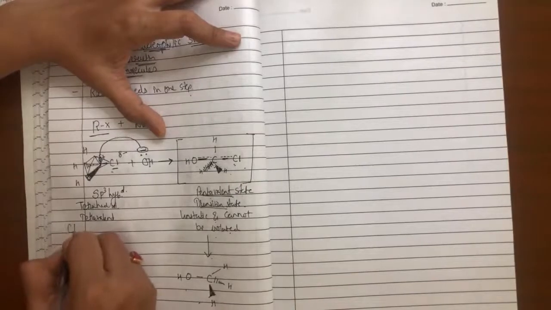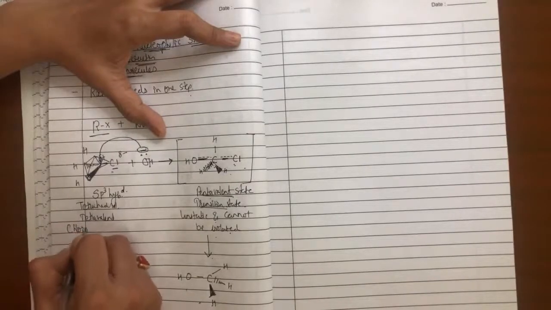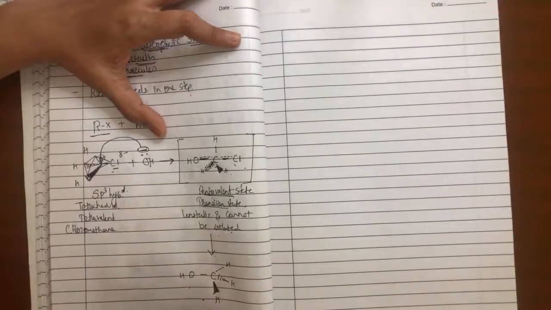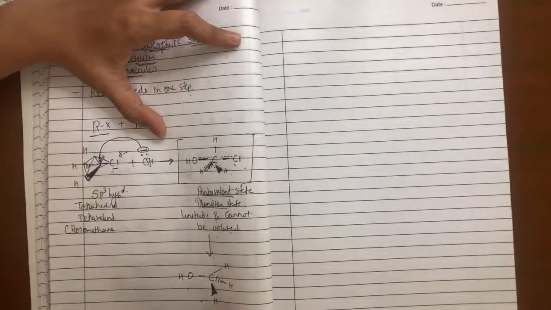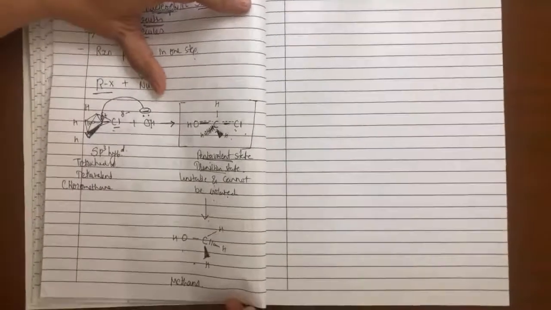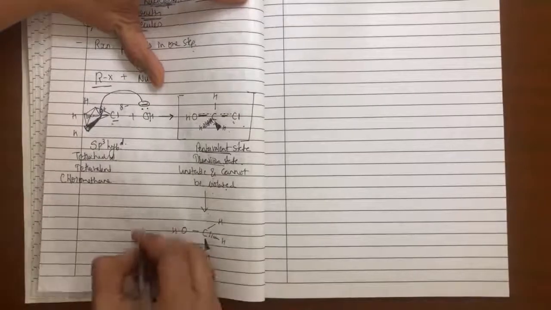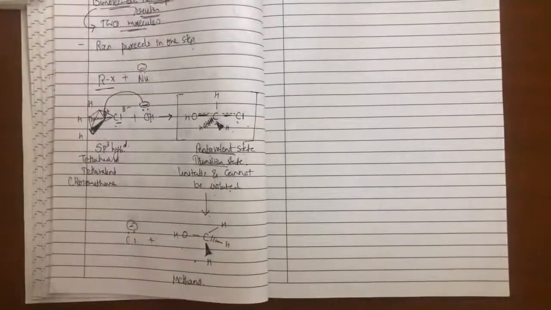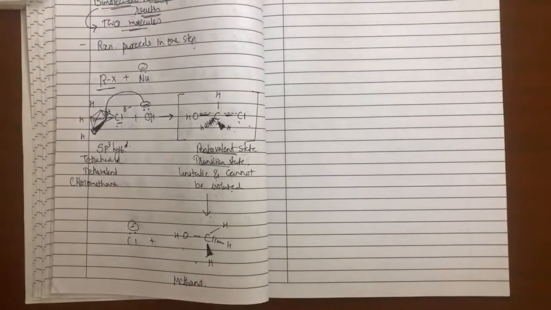This is chloromethane, which is getting converted into methanol at the end of the reaction. Along with this, Cl minus is liberated as the leaving group.